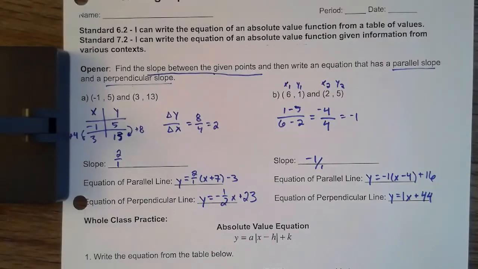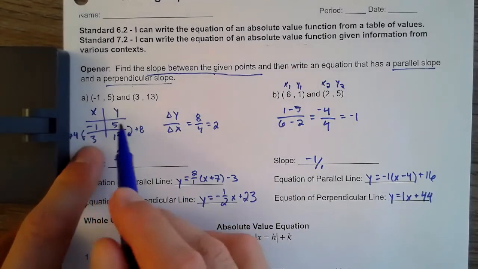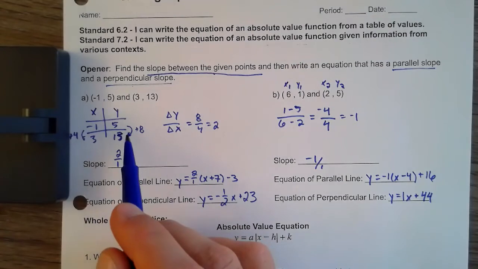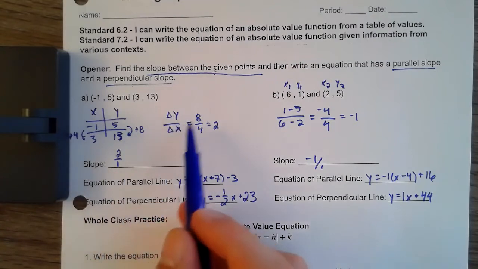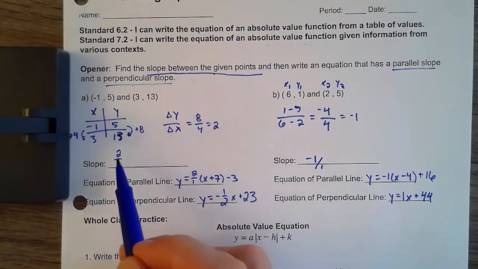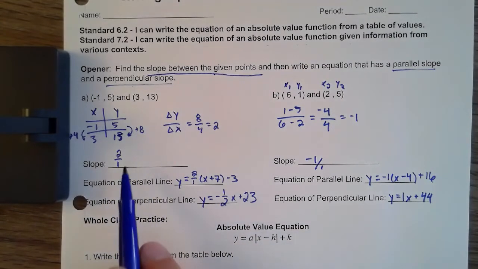All right, here's how the warm-up should have gone. Starting with the slopes of each, here in A, I went ahead and put the 2 points in a table. That way I can find the change in y divided by change in x, just using some of the habits we built with all of our table work. Then taking change in y divided by change in x of 8 divided by 4 to get 2. I went ahead and put 2 over 1 so that we have a fraction. That way it makes it easier to flip when I get to the perpendicular slope.